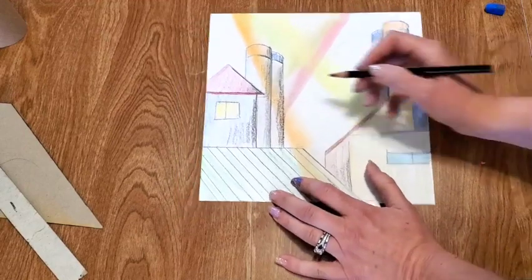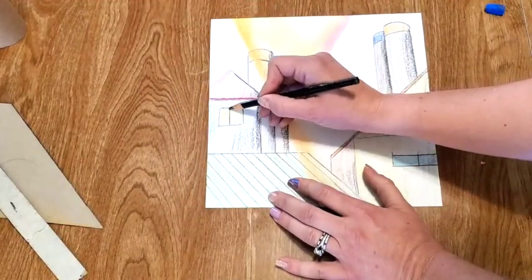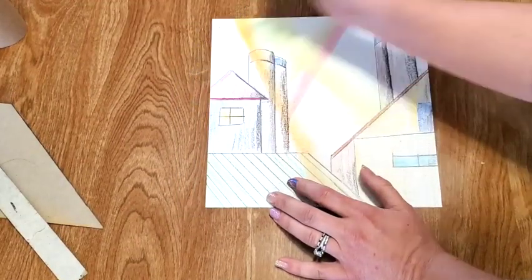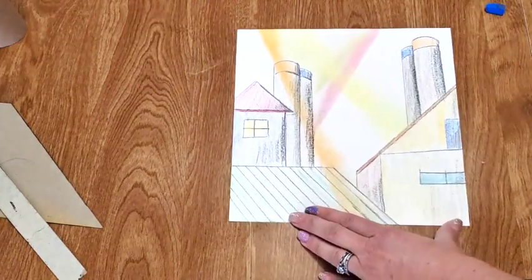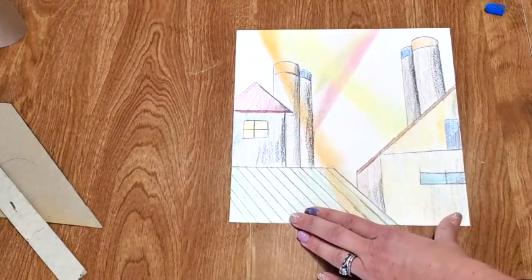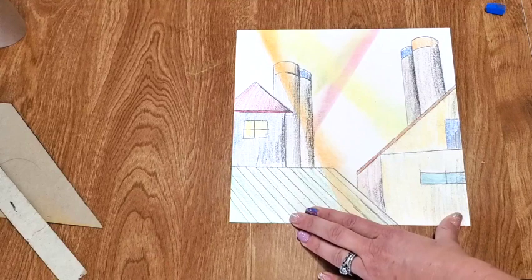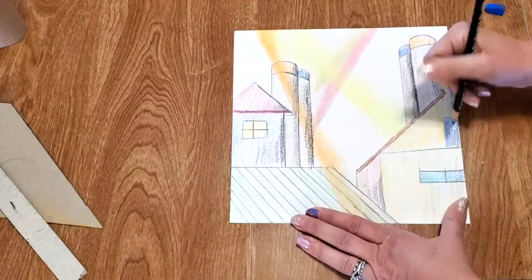If you want to add a little bit more detail, like let's say you want to add some more lines to your window, you could do that. We're keeping it very simple, guys. Sheeler's paintings were very geometric and simple.